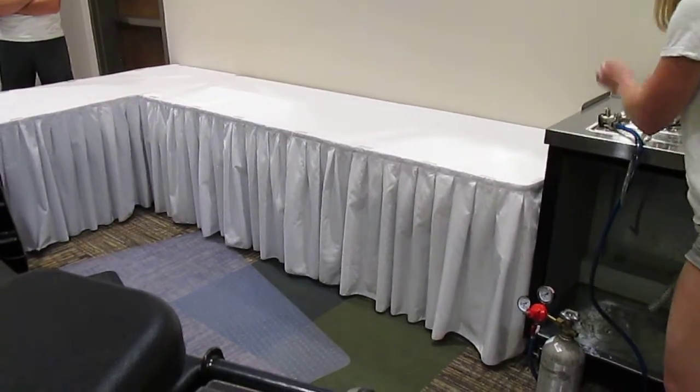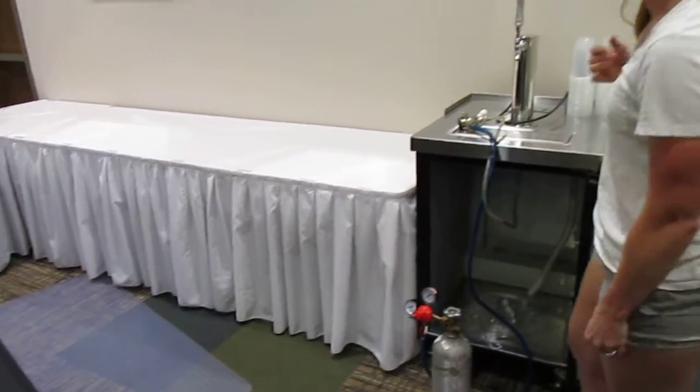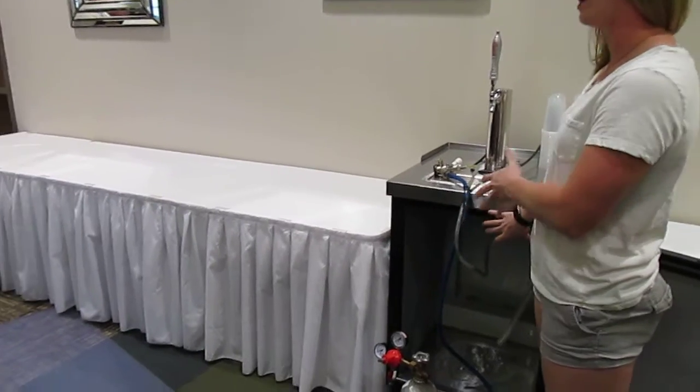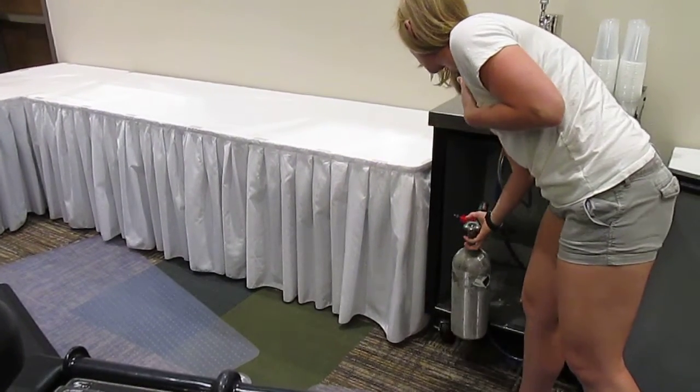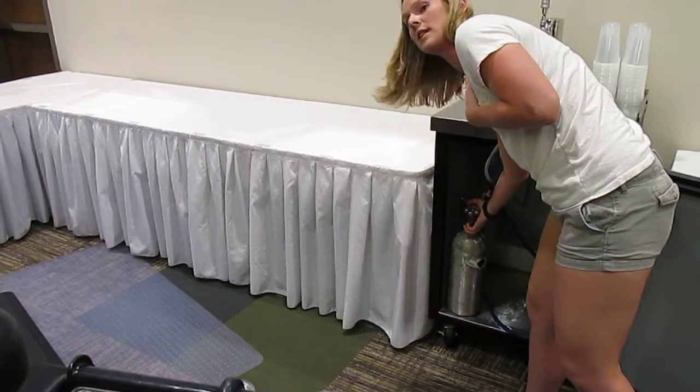Let me put this back up so the person doesn't get splashed the next time they use it. The next things to consider: we put our big keg in first. We're going to set our CO2 tank in next to it. It should be able to sneak right along the side here.